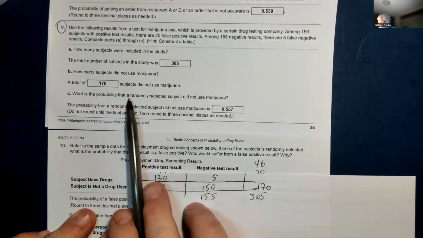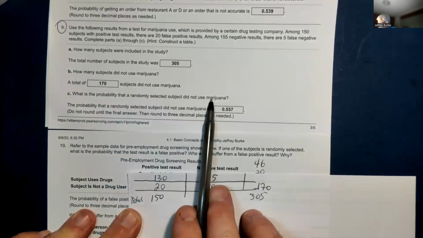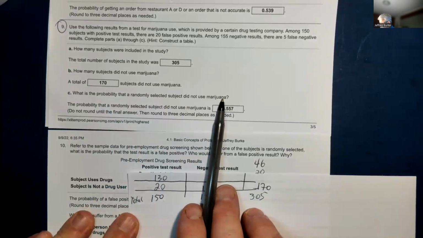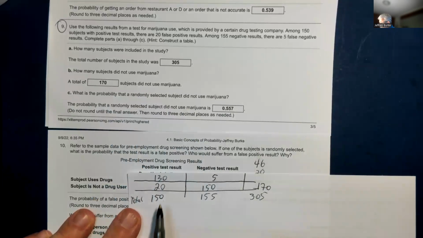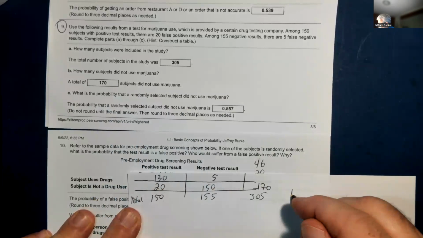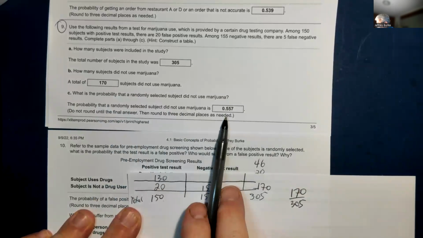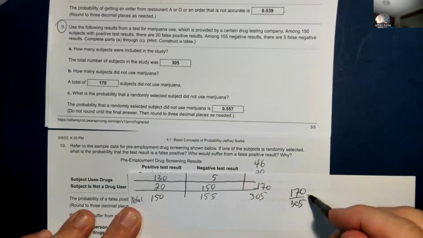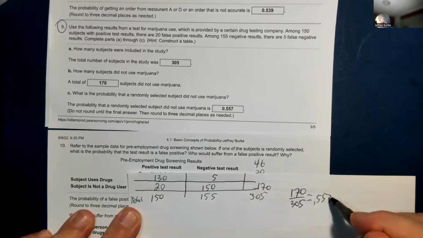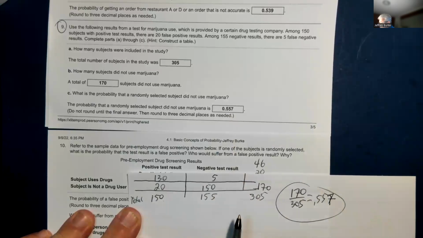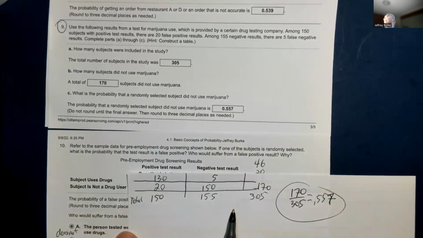What's the probability that a randomly selected subject did not use marijuana? Okay, so this is the number of people that did not use marijuana. This is the total number of people. So that's going to be 170 over 305. And that total, if you divide it out, is going to be equal to 0.557.